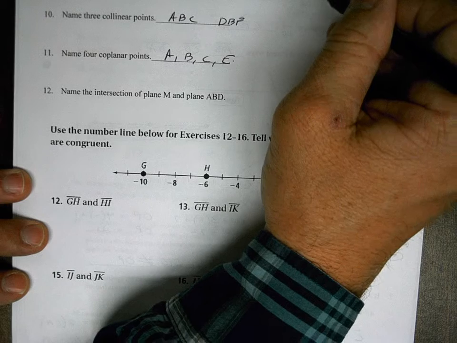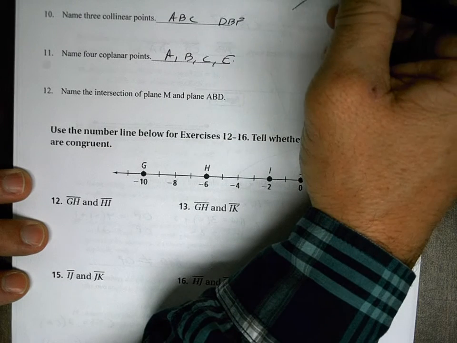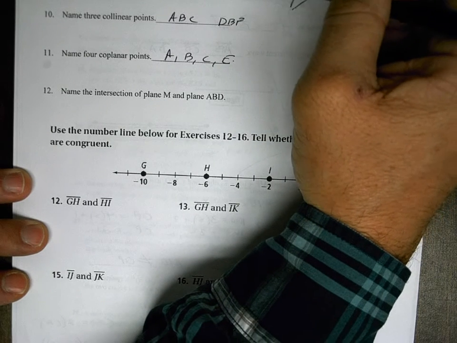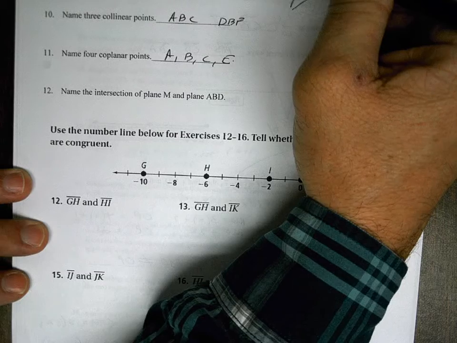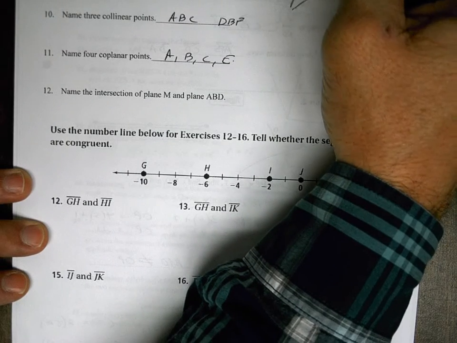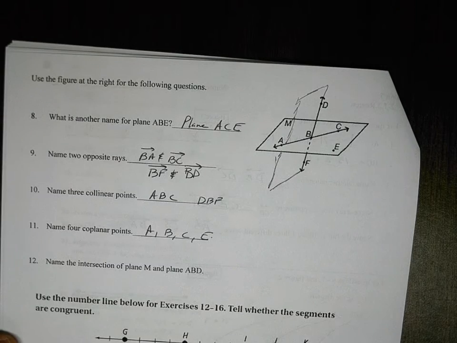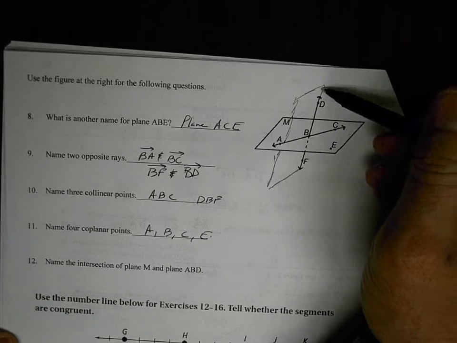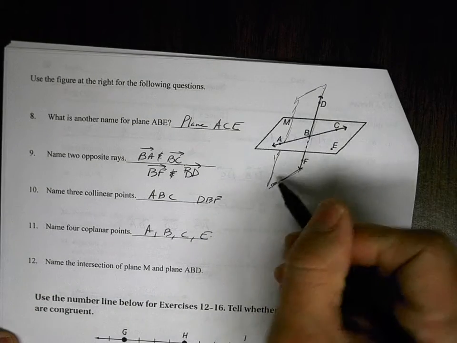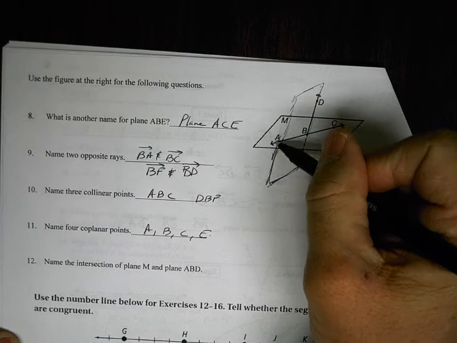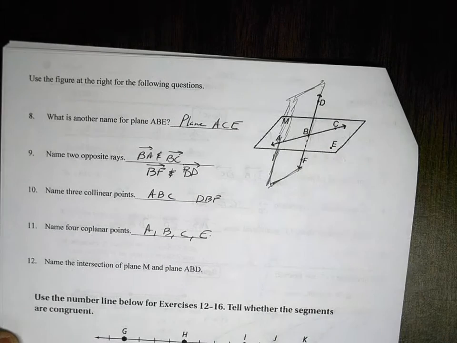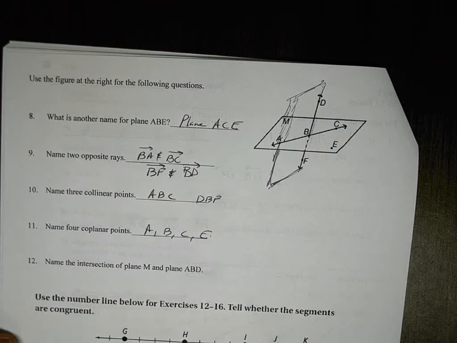If you could think of a plane, I'll try and draw it here. Think of that plane. Oh, sorry, I got to show it to you. If you can think of this plane right here through A. Okay, there's another plane you could have done if you wanted. D, B, F, and A would have worked.